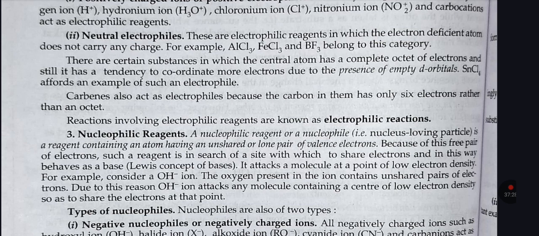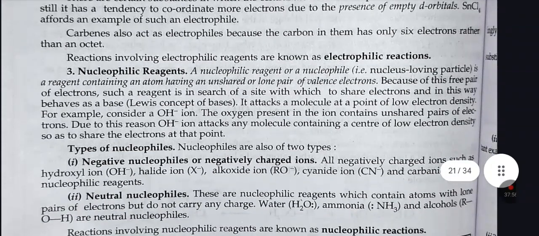There are certain substances in which the central atom has a complete octet of electrons, and still it has a tendency to coordinate more electrons due to the presence of empty d orbitals. SnCl4 affords an example of such an electrophile. Carbene acts as an electrophile because the atom in it has only 6 electrons rather than an octet.